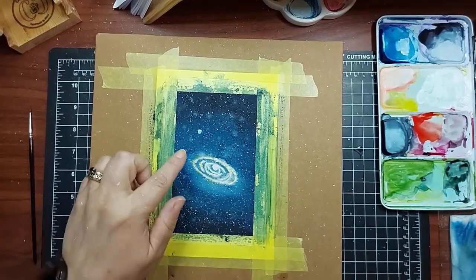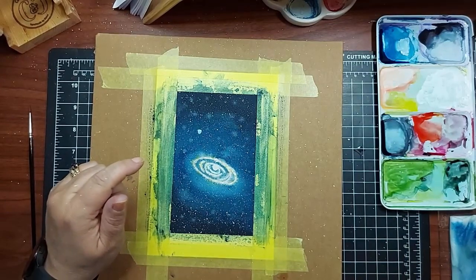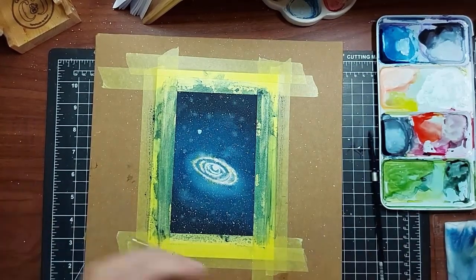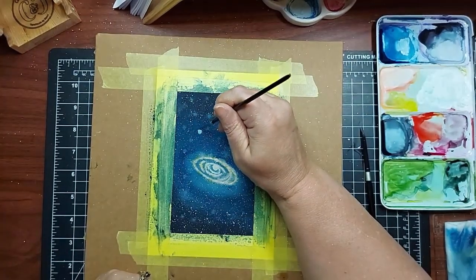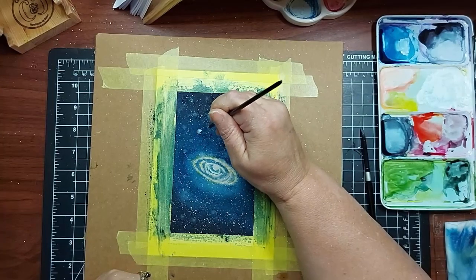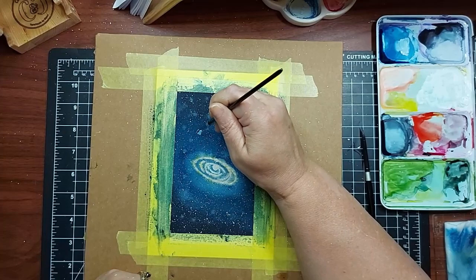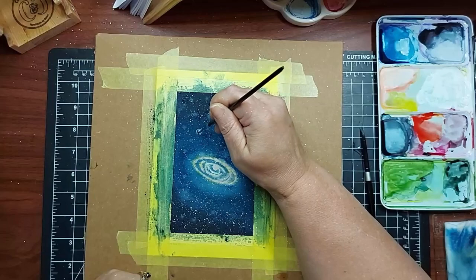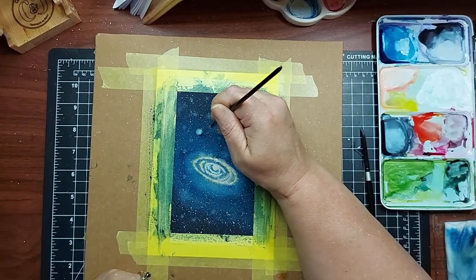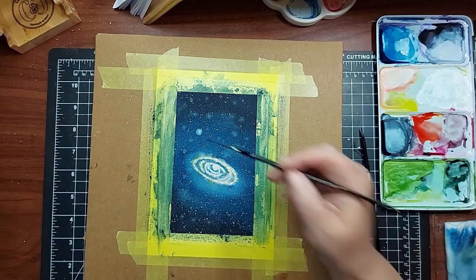And now I need to fix that one. But I think what I'll do is, because it's still wet, just come around and fade it out a little bit.